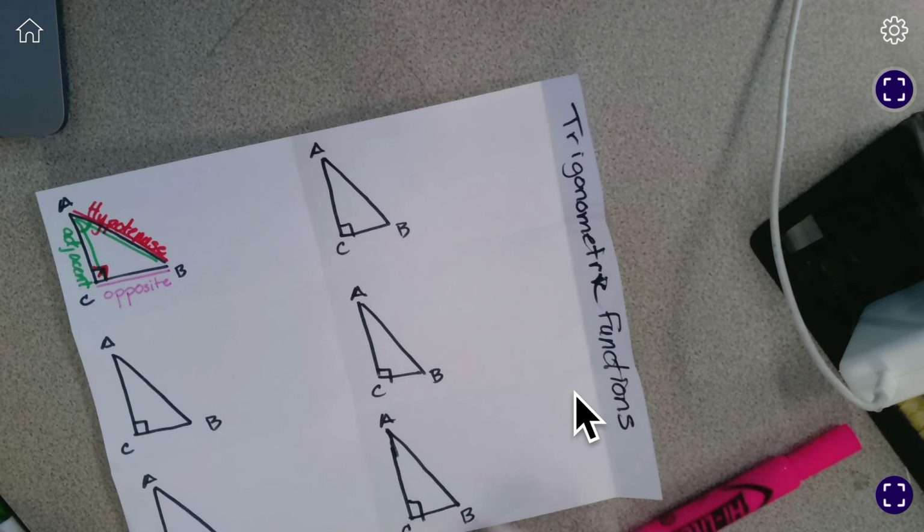Well, what happened is that for this one, we're talking about angle B, and AC is opposite of angle B, but it is adjacent to angle A. So the name changes depending on the angle we are talking about.